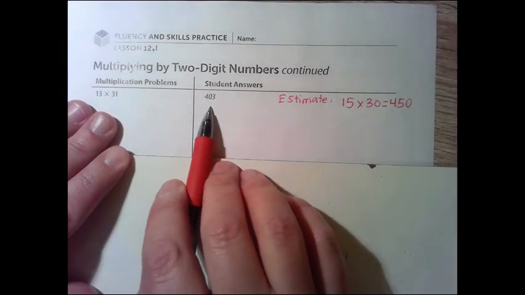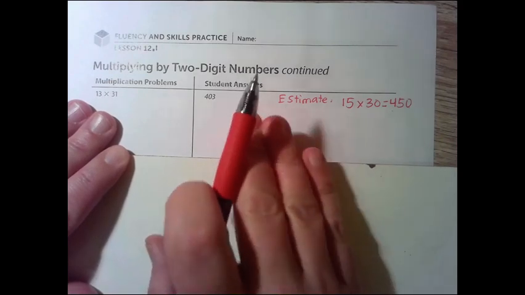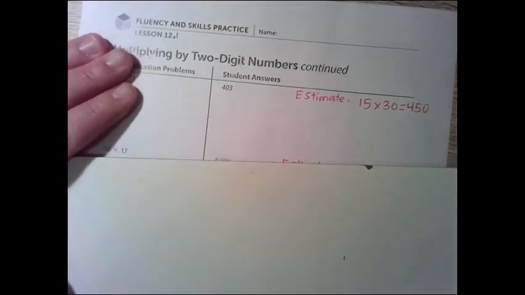Well, 450 is pretty close to the actual answer. So I would say that this is a reasonable answer. So that means we don't have to do it. We don't have to work it out. So let's go to the next one.